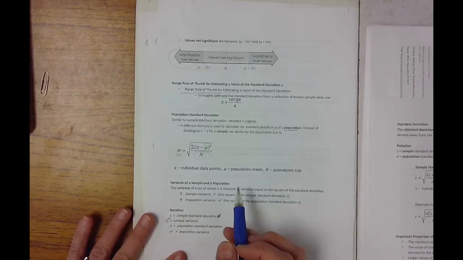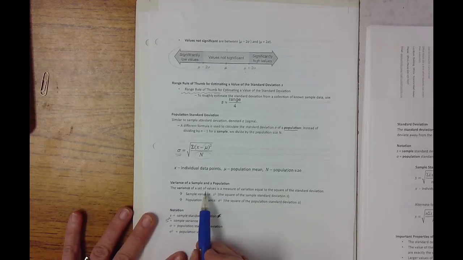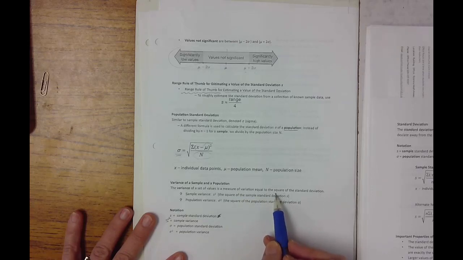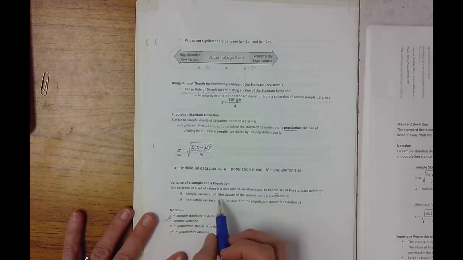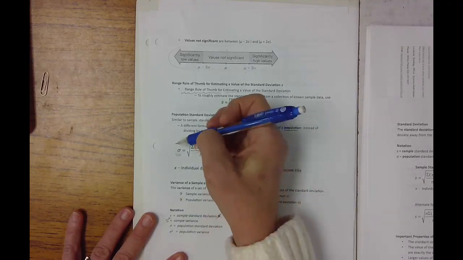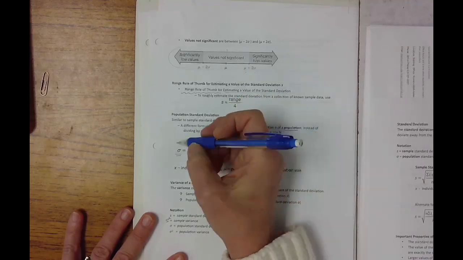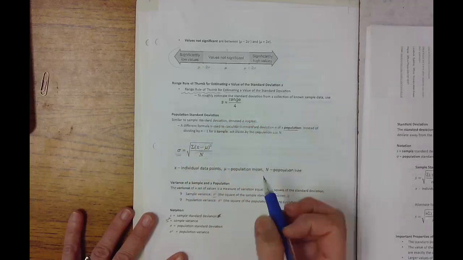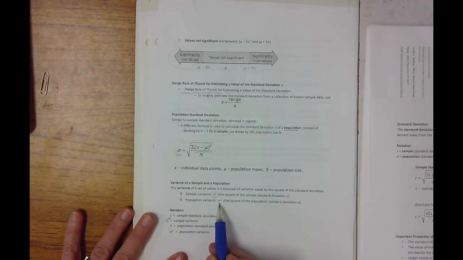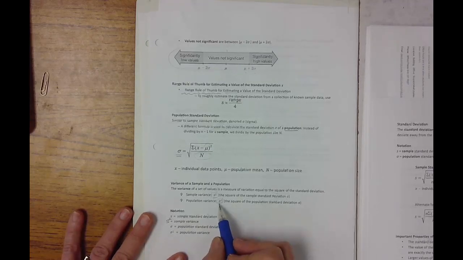All right. The variance is a measure where variance equals the square of the standard deviation. So variance is considered S squared. And so when we look here, it would be from the formula, before you take the square root of it. And the population variance is going to be, again, the sigma, the Greek letter, squared.